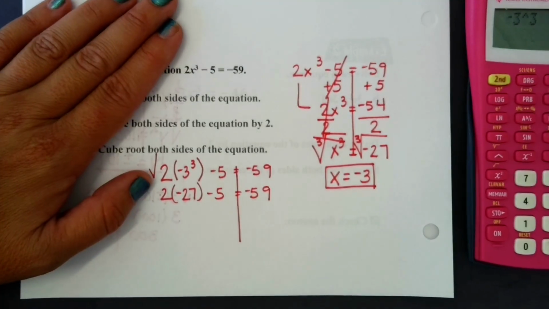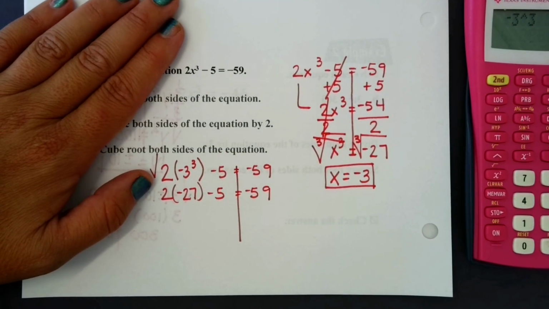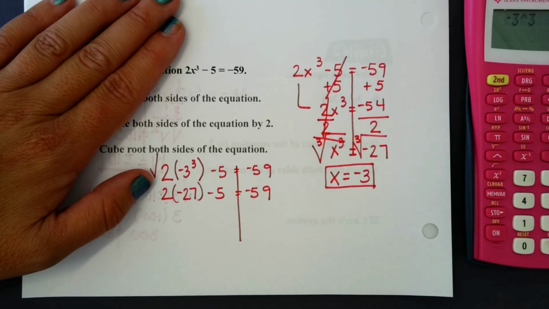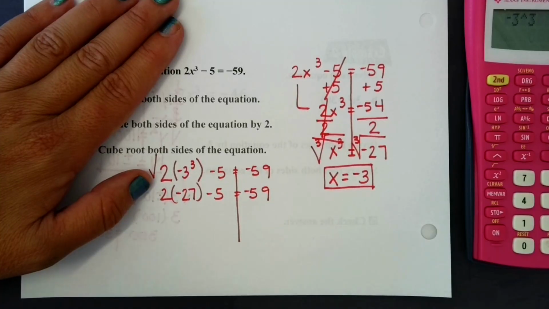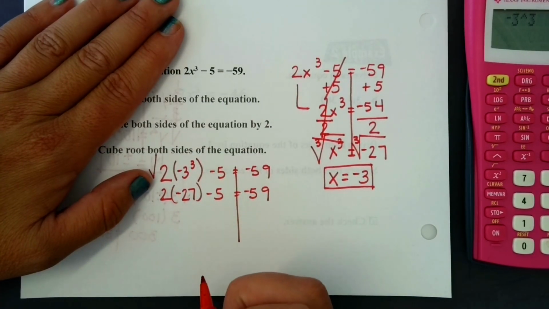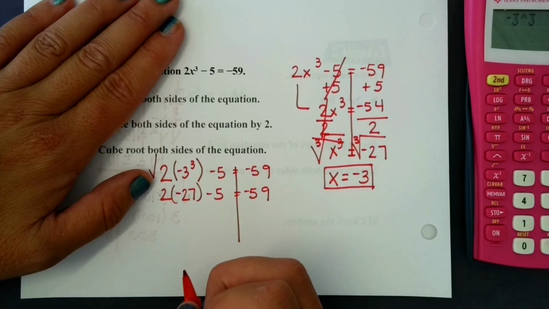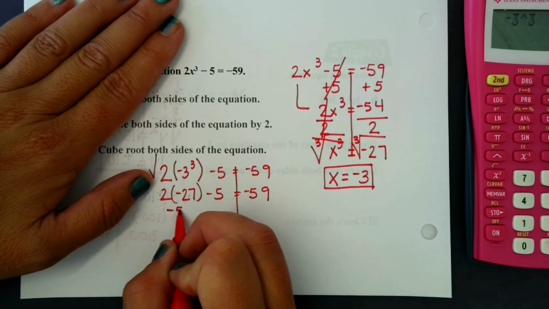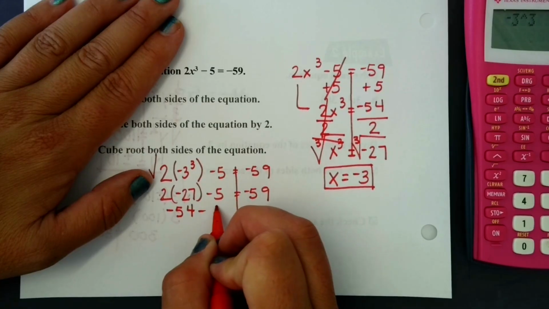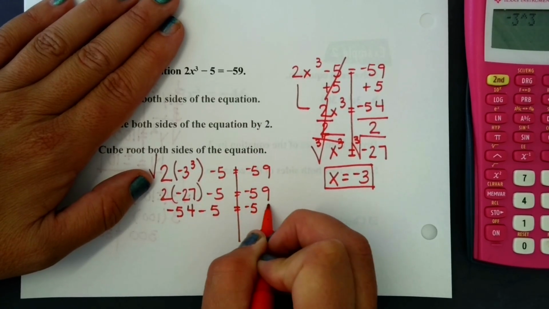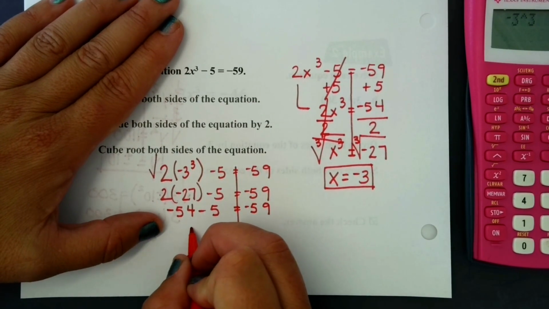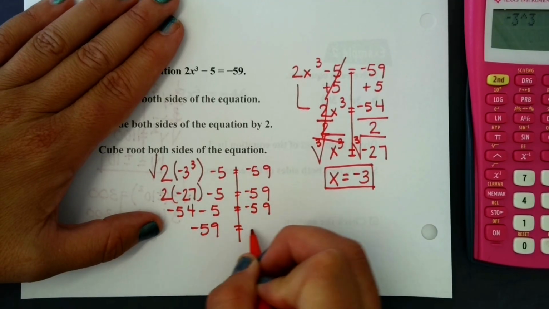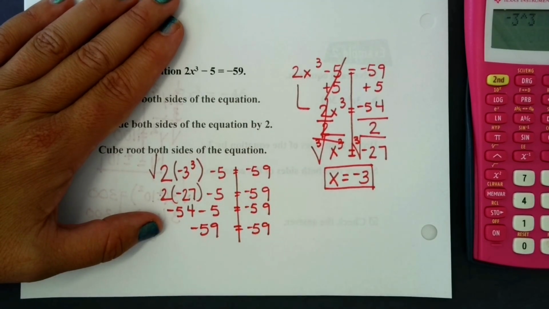What should I do next? Plus 5? No, we're solving with PEMDAS. I did my exponent. Should I multiply or should I subtract now? Multiply. All right, what's 2 times negative 27? Negative 54. Now I can subtract. What is negative 54 take away 5 more? Very good. And negative 59 equals negative 59. So I'm good.